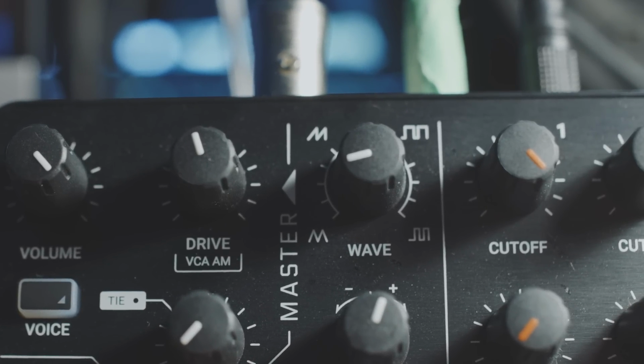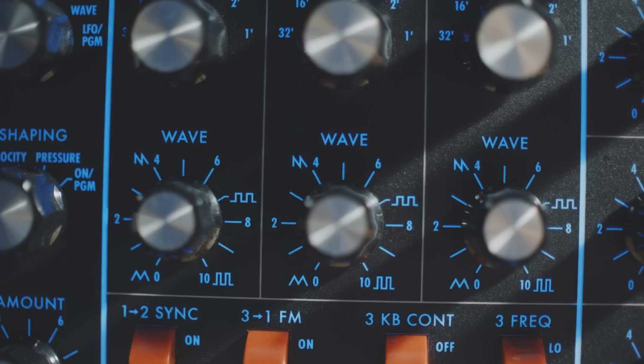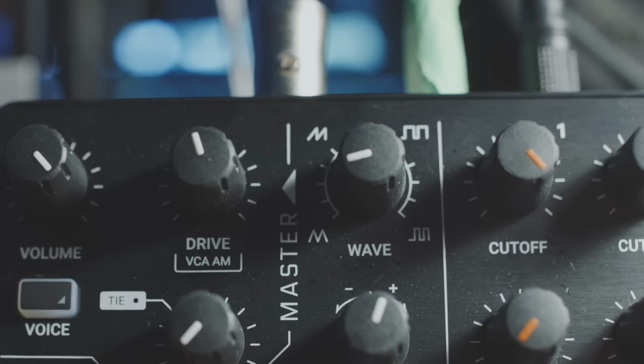Now, unlike on a Voyager, where you can only modulate the wave shape across all the oscillators at the same time, with the Uno Synth Pro X we can modulate the wave shapes individually for each oscillator, and I'll talk about modulations a little bit later on in the video.